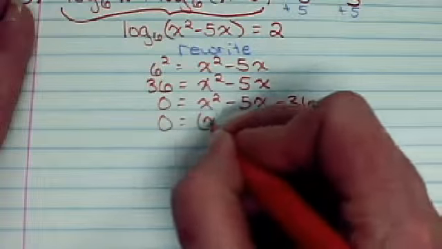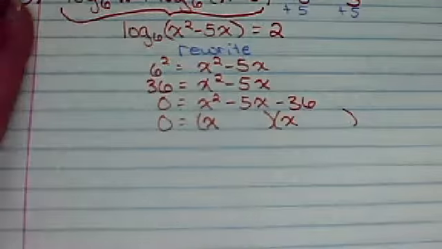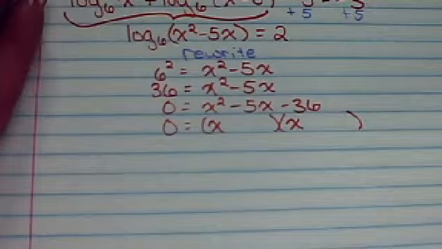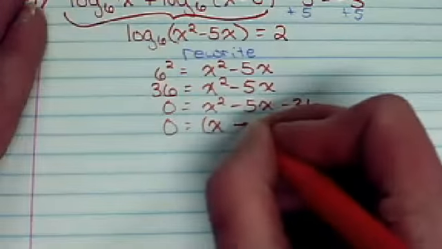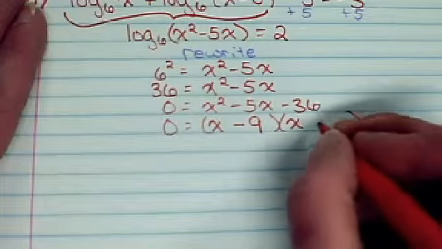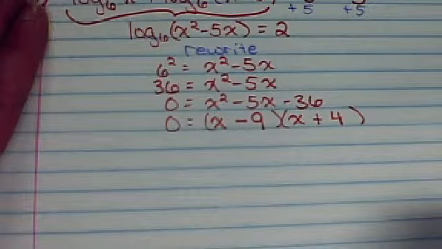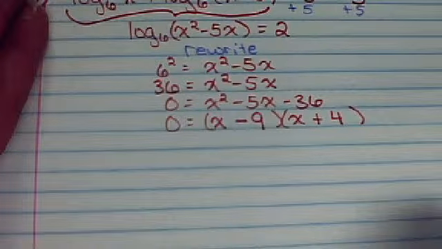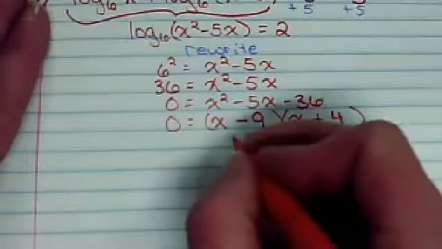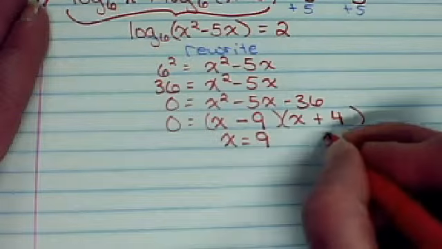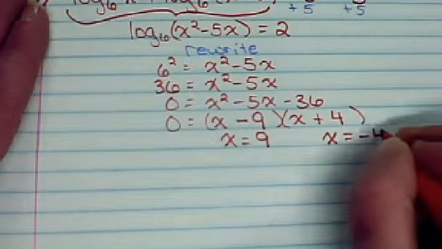I'll do the hard part, x and x. What multiplies to be a negative 36 but adds to be a negative 5? Well, that's going to be a negative 9 and a positive 4. So my two possible answers are 9 or a negative 4.